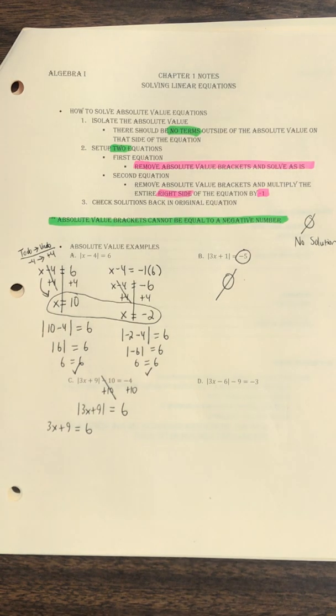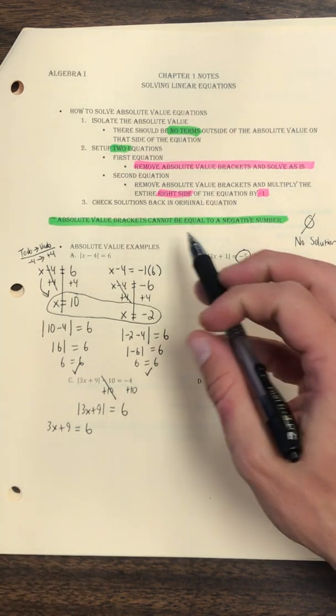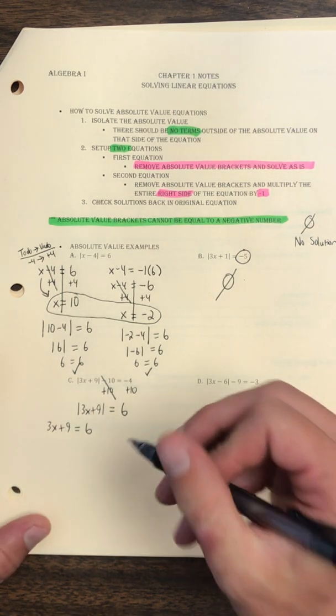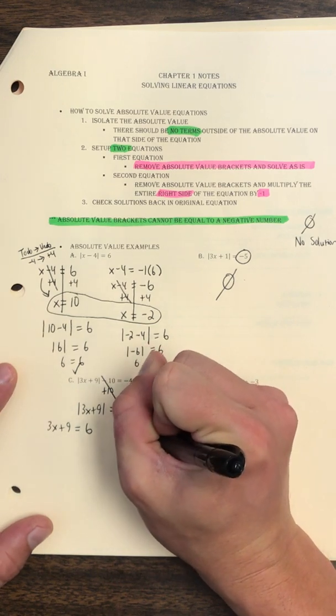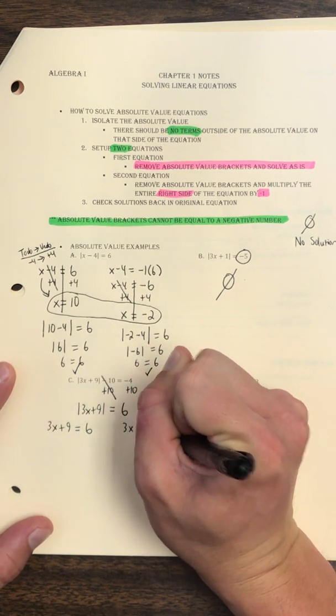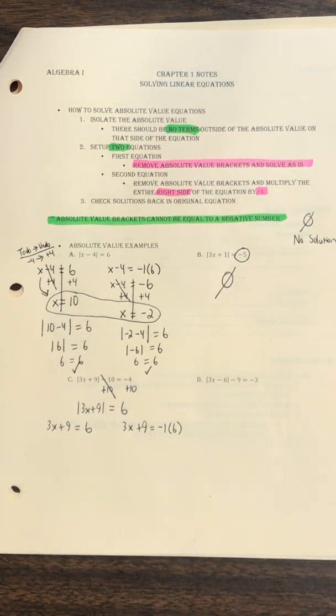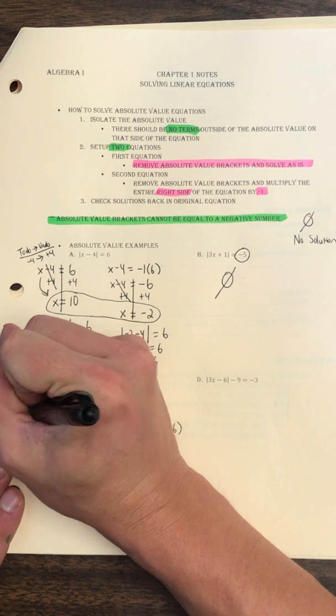I've got that written down. My second equation: remove the absolute value brackets and multiply the entire right side of the equation by negative 1. All right, so that's going to be 3x plus 9 equals negative 1 times 6. So there is my second equation. Now I'm going to go back to my first equation and solve it. I should always be into either a two-step or one-step equation at this point. So I'm going to do my to-do and undo list.